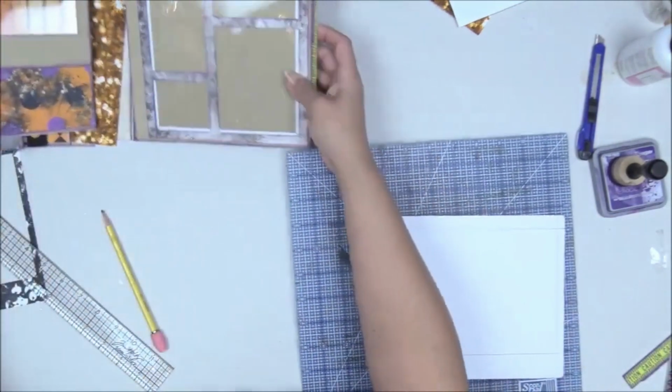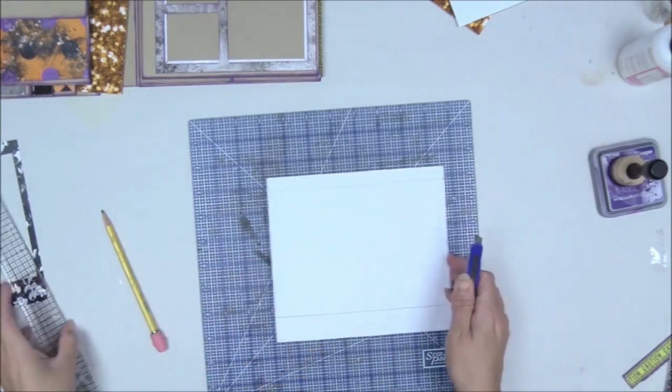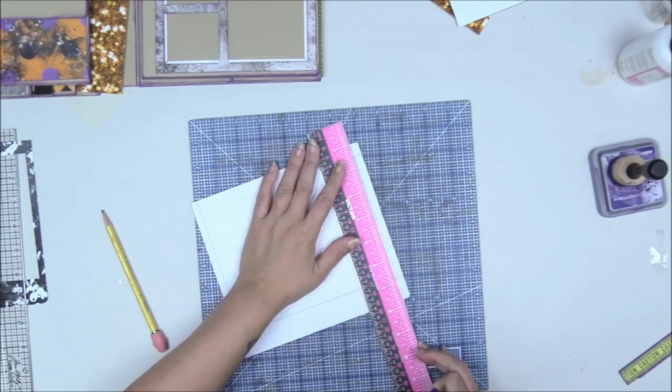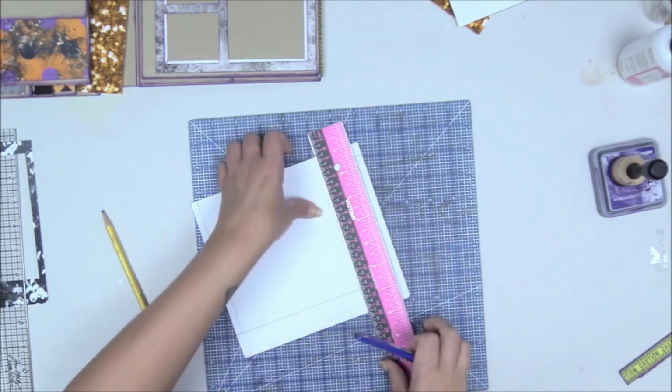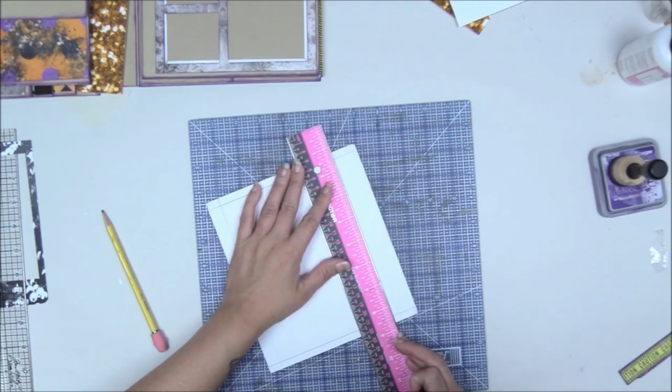Let me move this back just a little more. And let's do it. I like to use my metal ruler. And just go ahead and cut all of that out on all lines, like so.